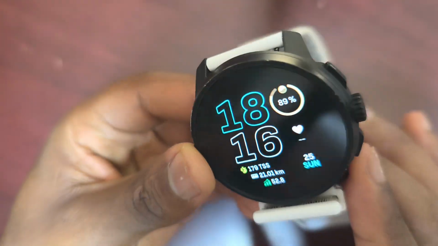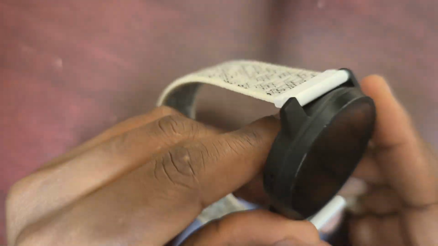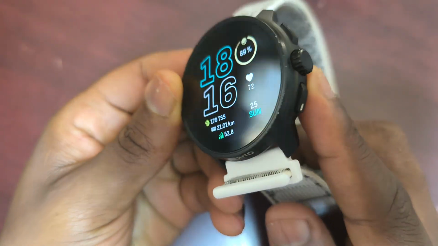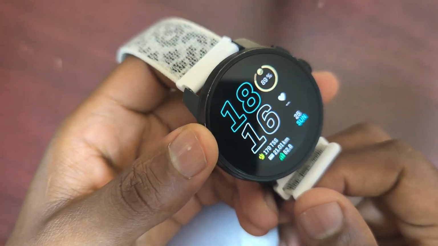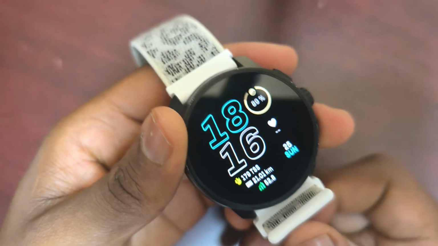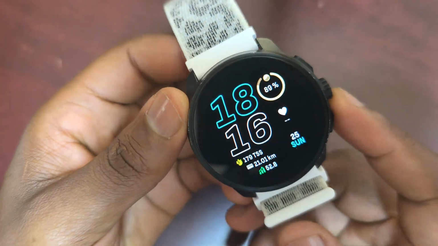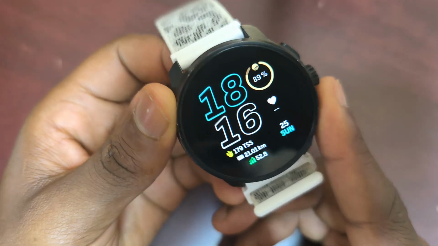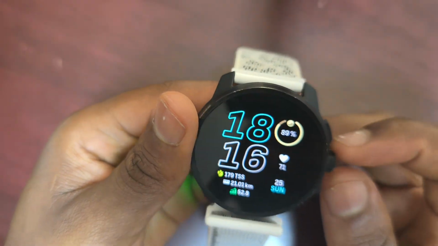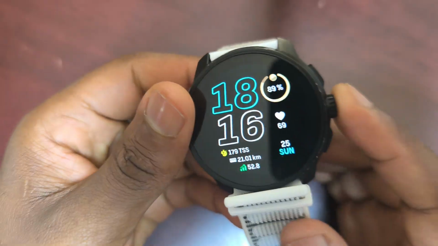So this is a Suunto Race S watch, and in today's video I want to show you how this watch works and how to use the user interface from the Suunto. It's a small version of the Suunto Race series. It's called the Suunto Race S. It was released shortly after Suunto Race 1, and currently we do have the latest, which is Suunto Race 2.